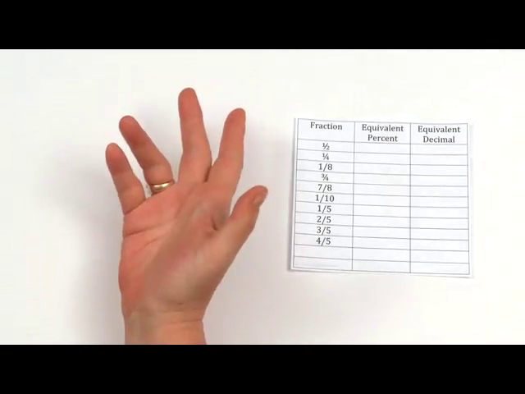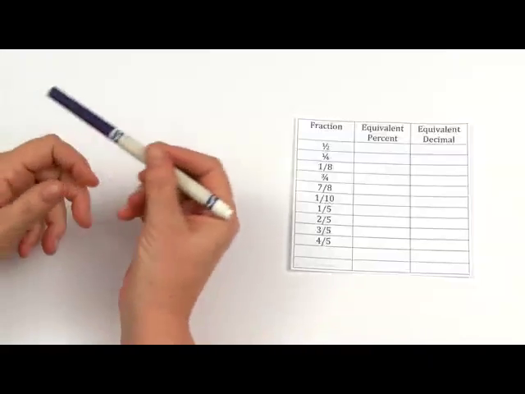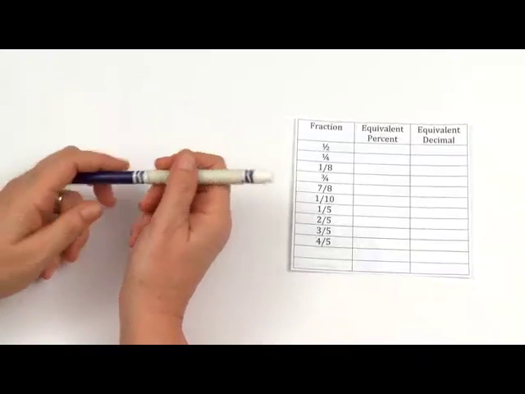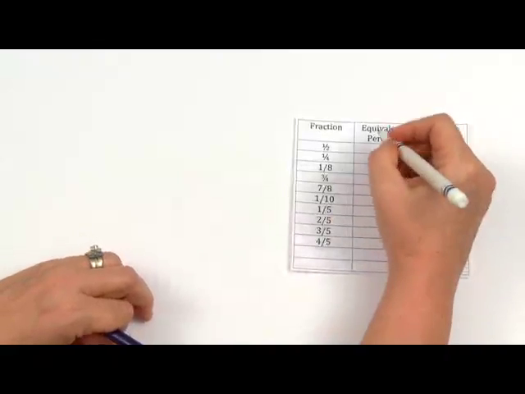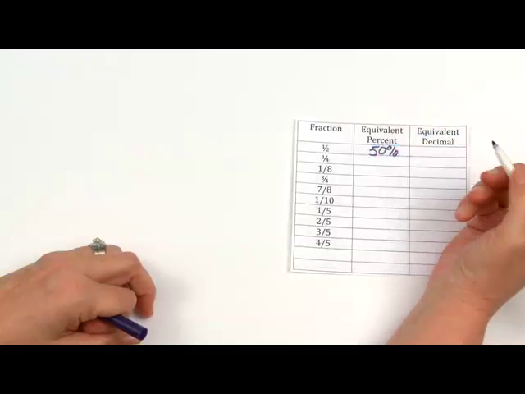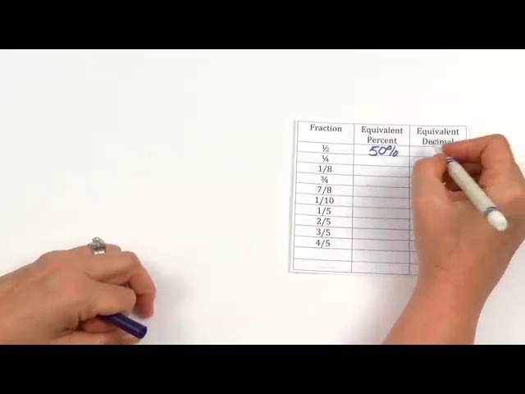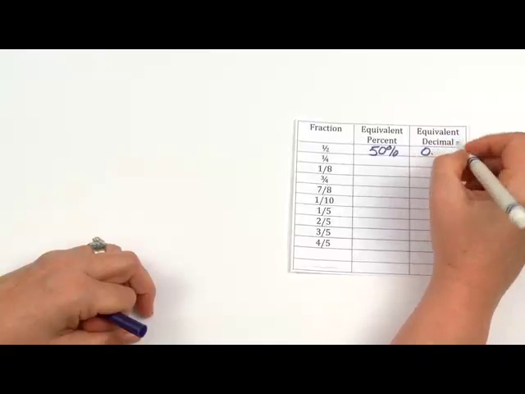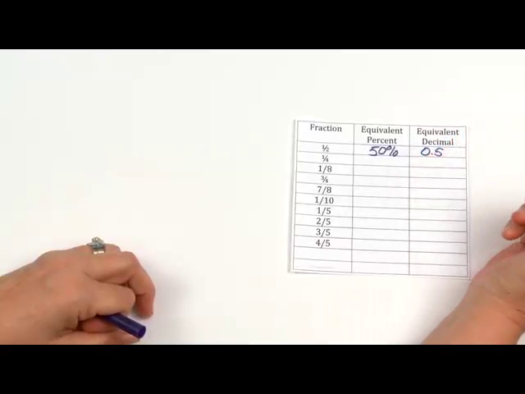One of the ones that we're pretty much all familiar with is half. Half, in equivalent percent, is 50%. And its equivalent in decimal is 0 and 5/10.